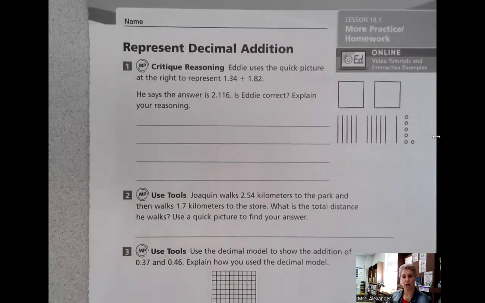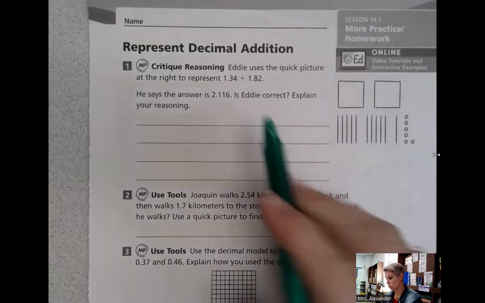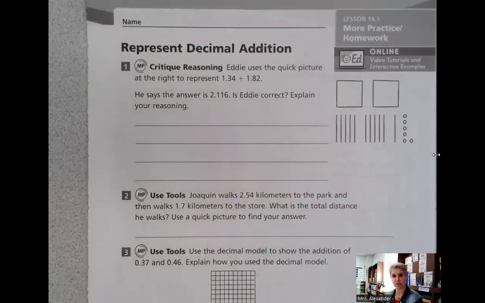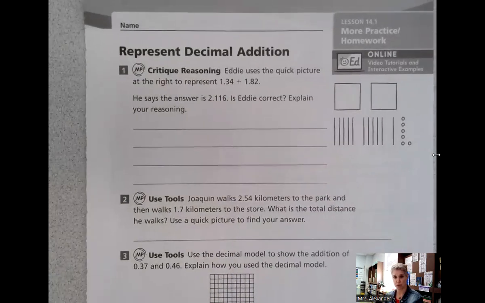We have representing decimal addition. Eddie uses the quick picture at the right to represent 1 34/100 plus 1 82/100. He says the answer is 2 116 thousandths. Is he correct? Yes or no? What do you think?